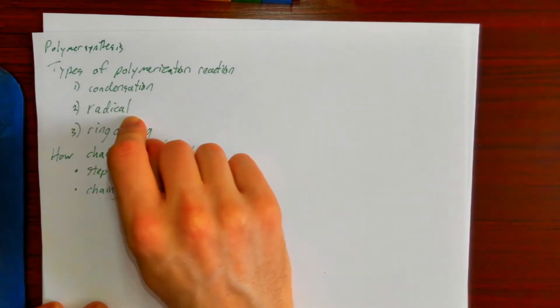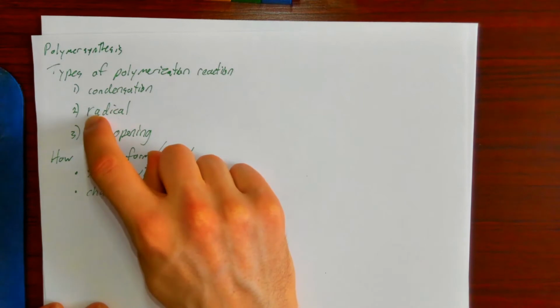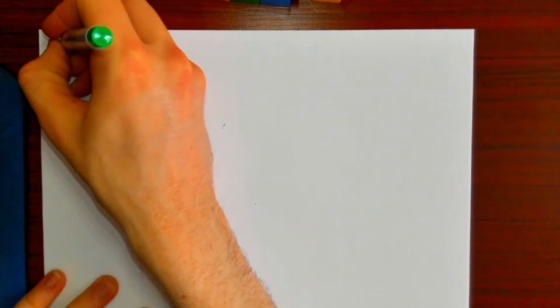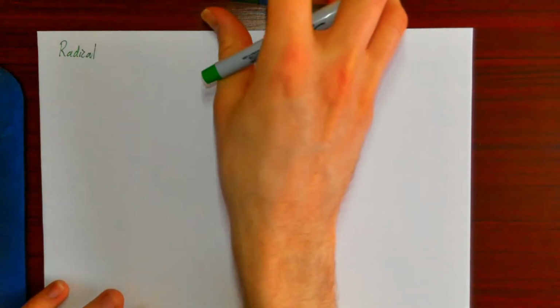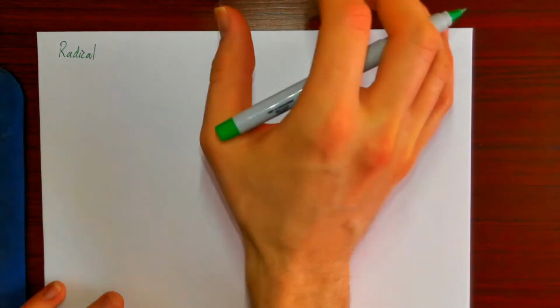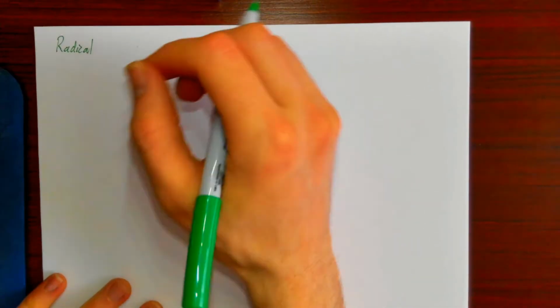Let's now make things a little more radical by talking about radical polymerization. I'm going to talk in much more detail about radical polymerization from a more quantitative or analytical standpoint later.